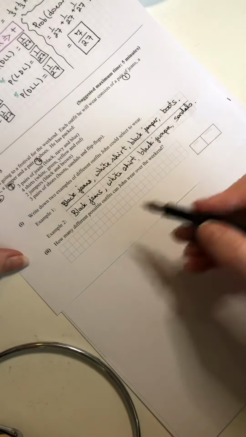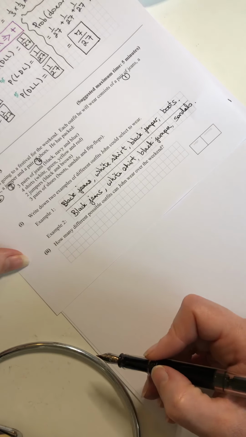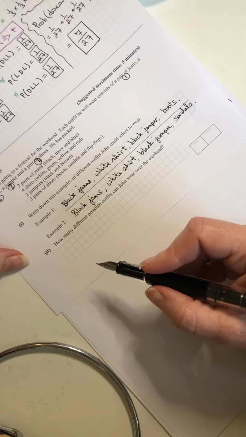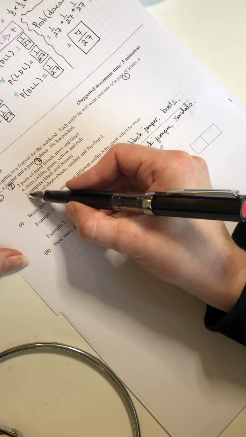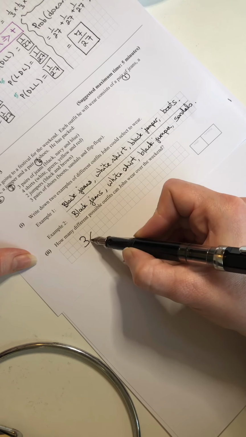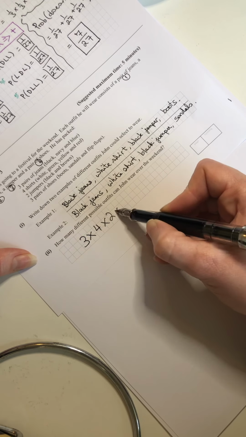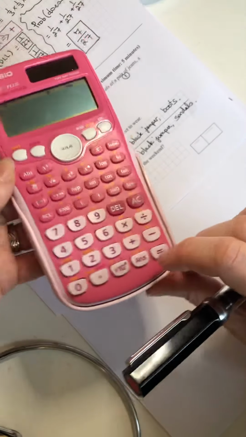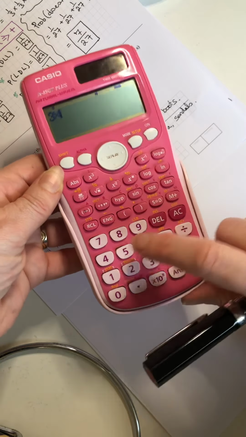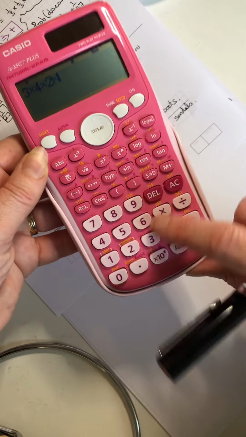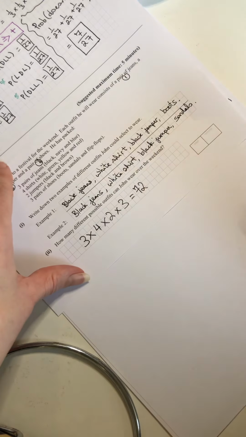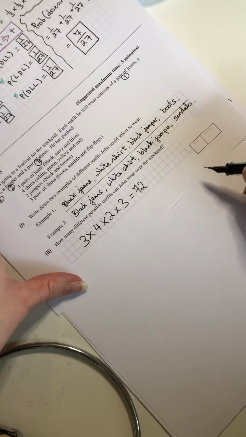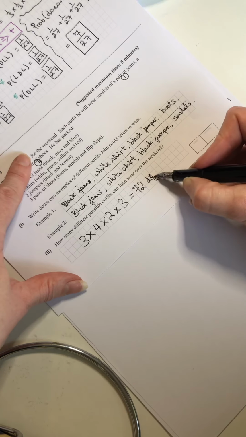Anyway, how many different possible outfits can he wear over the weekend? So the fundamental principle of counting tells us that we just multiply all these numbers together. The jeans by the shirts, by the jumpers, by the shoes. And that is 12, 24 by 3. We'll just do it in the calculator in one go. 3 by 4 by 2 by 3. And that is 72. Now, some of them are only going to be subtly different, but there are 72 different possible outfits.